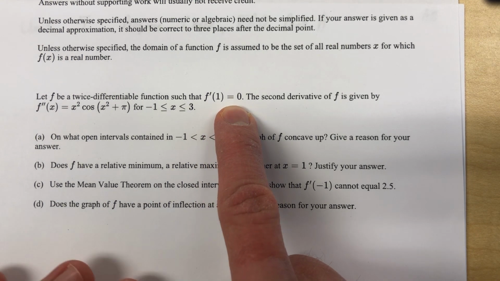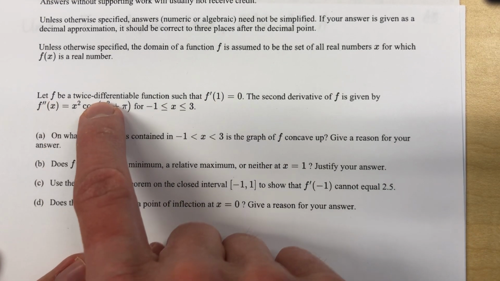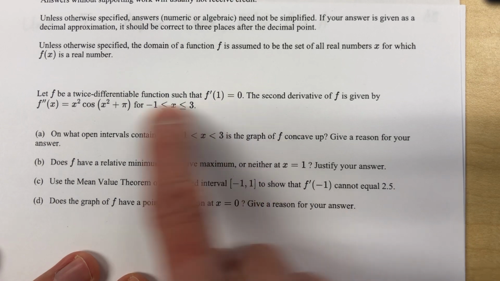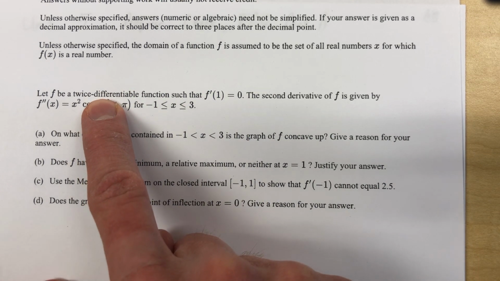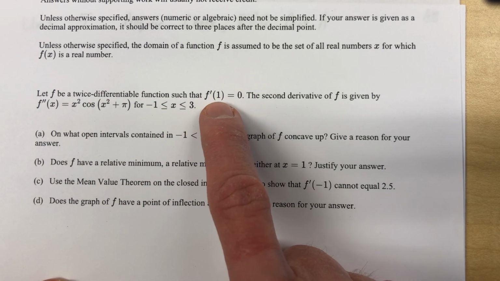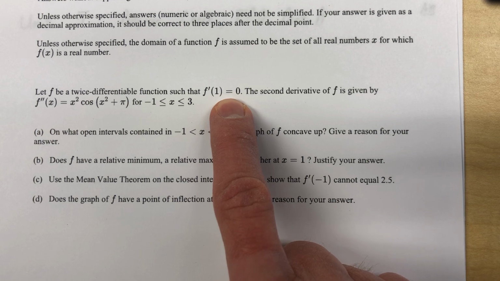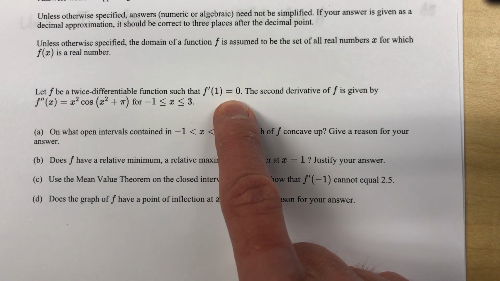We haven't read too far, but what we know so far is there's a function. We could take the derivative of it twice if we needed to, and that also implies continuity. Good to know. And the value of the derivative at 1 is equal to 0, which means we have the potential for a maximum or a minimum there. Where the derivative equals 0, we have maximums or minimums, with the potential for it anyway.